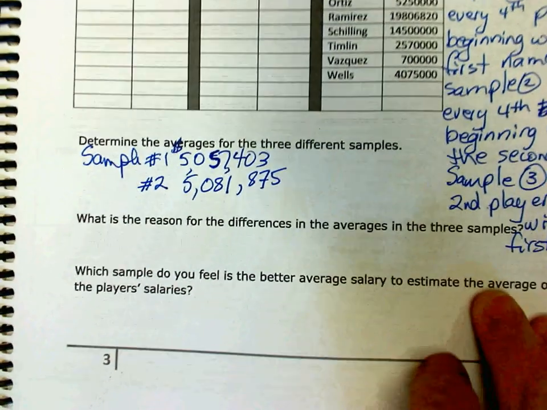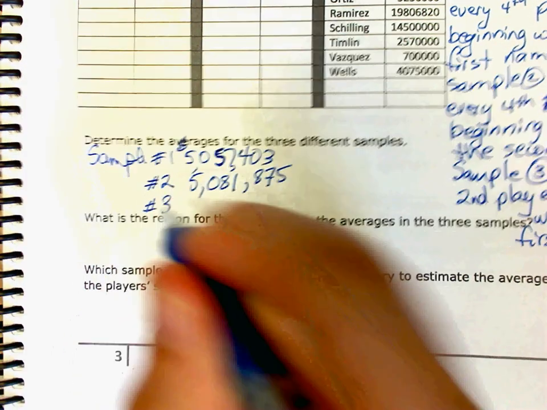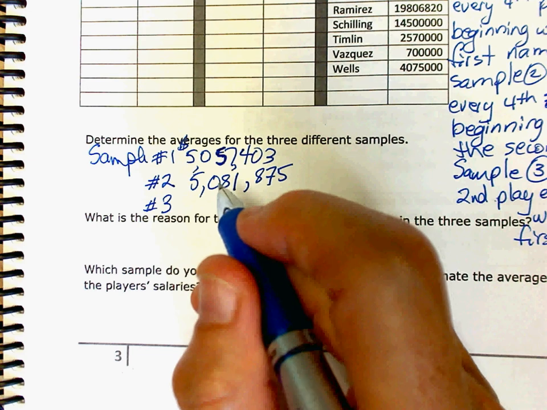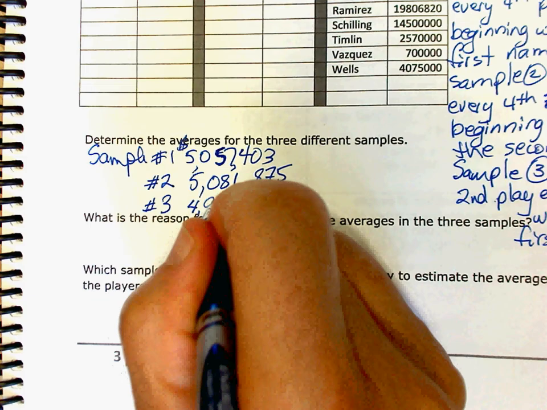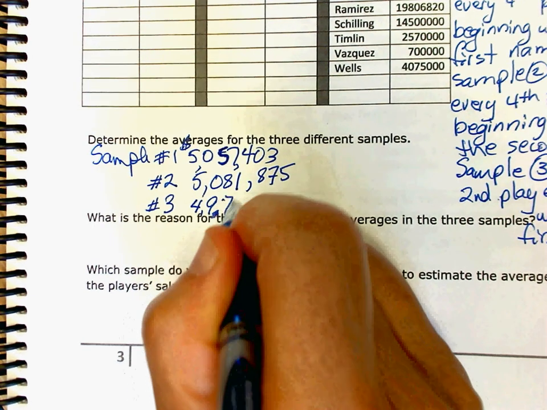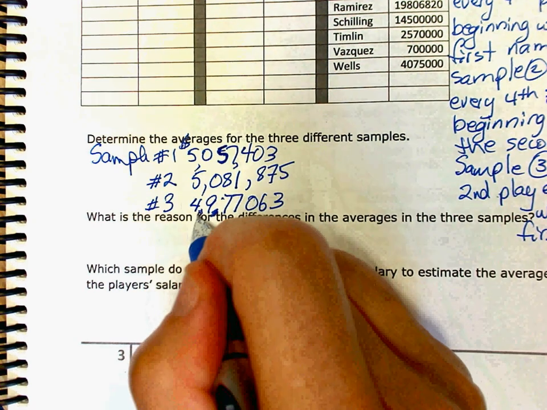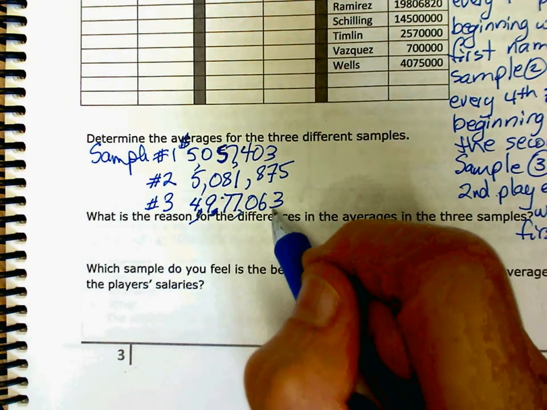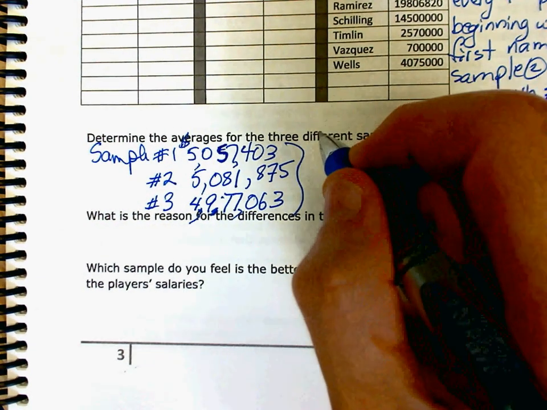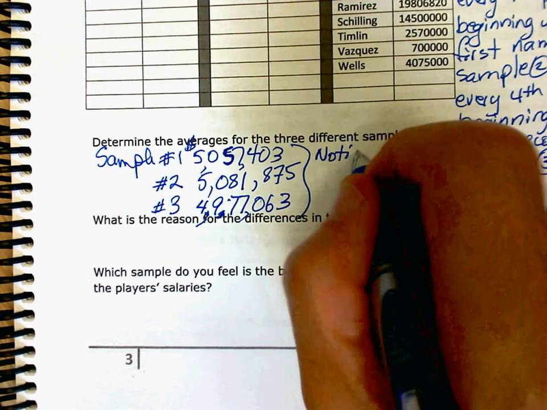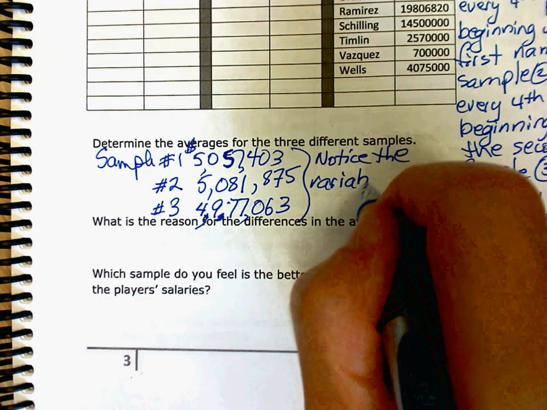And number 3, I'll tell you what I got. I got the average salary to be 4,977,063. Notice the variability in the results.